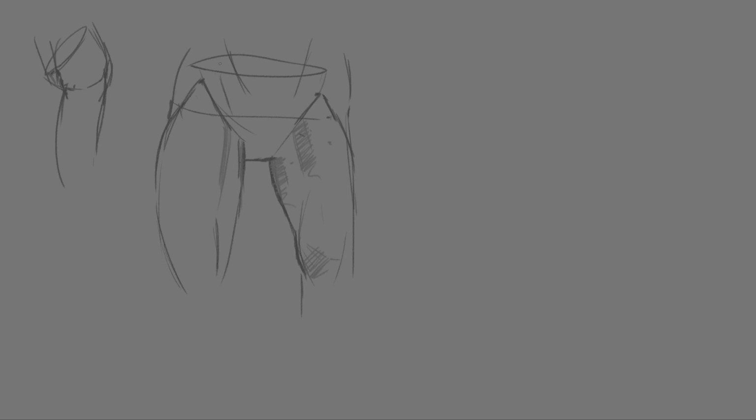The muscle that goes here actually circles around and inserts into your knee, into the tibia, coming down through here. So it goes like this, and it inserts into the knee.